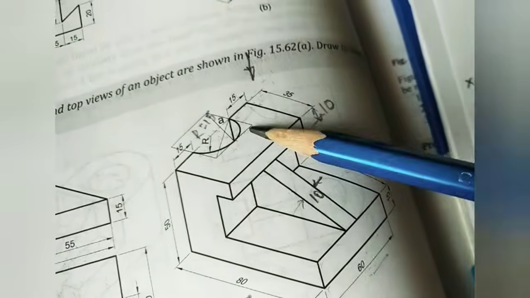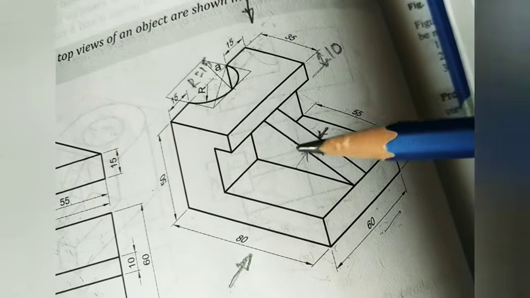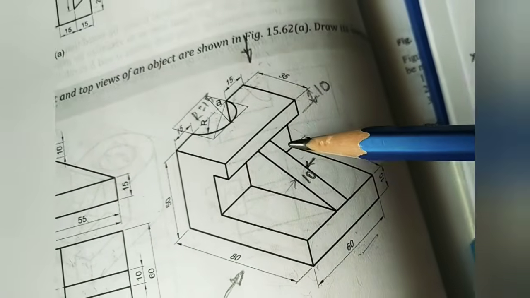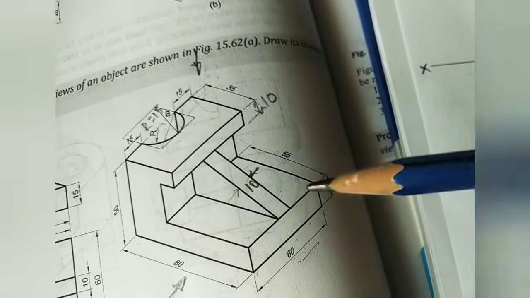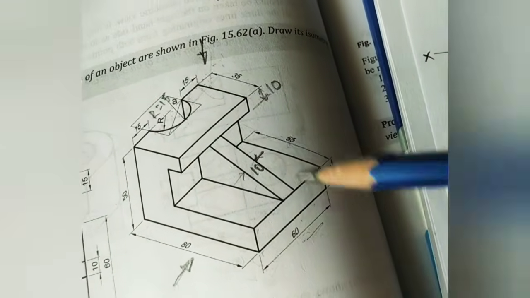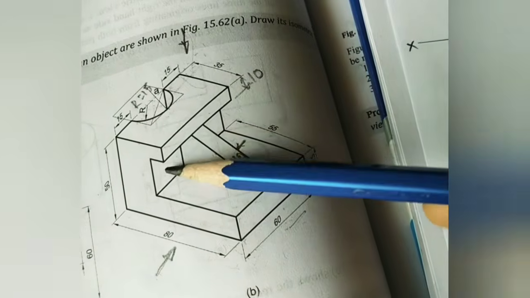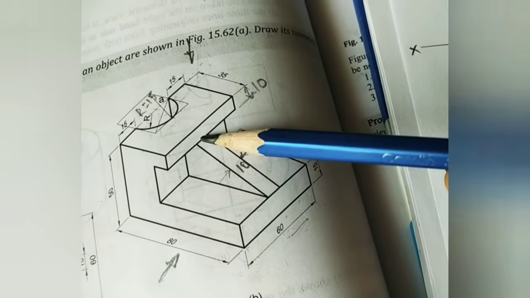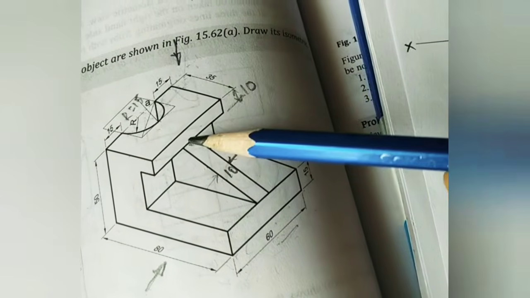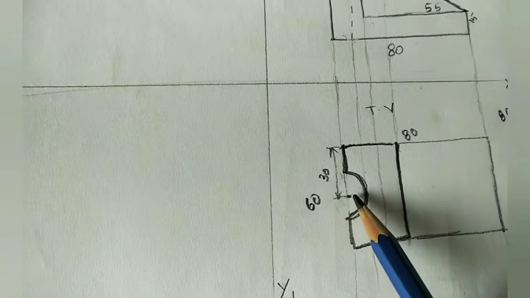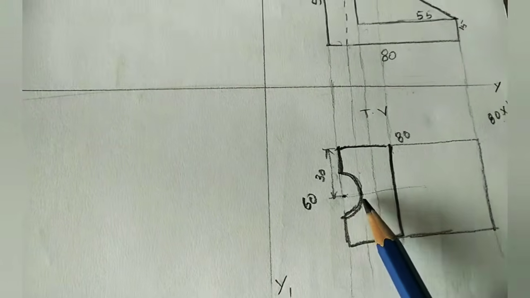Now from the top we can see this slope line also, but from the top this slope line looks like a rectangle. So the 10 mm thickness also we can see. Where will this slope line start? At the middle of this block. Middle means again in 60 mm, this is 30, this is 30. Already we took the 30 mm line, just do one line here. Okay, the middle line.